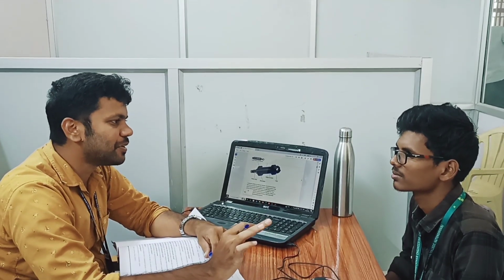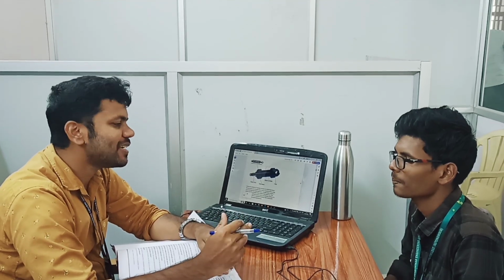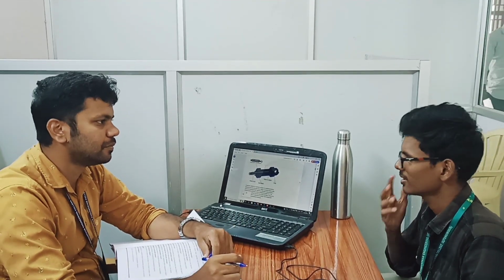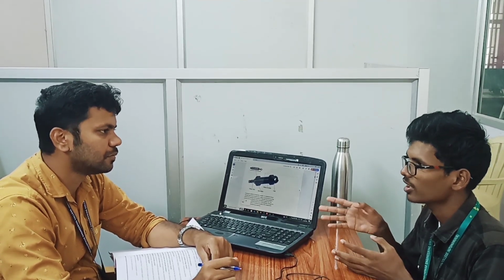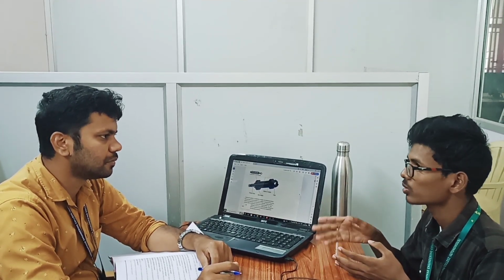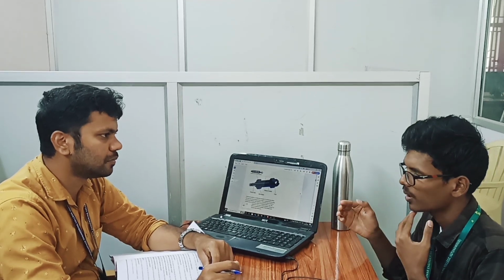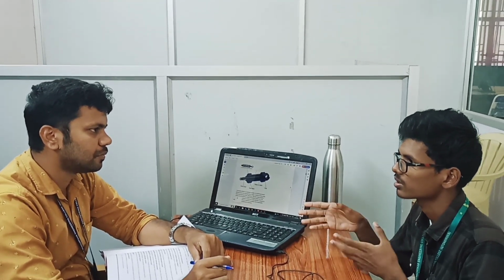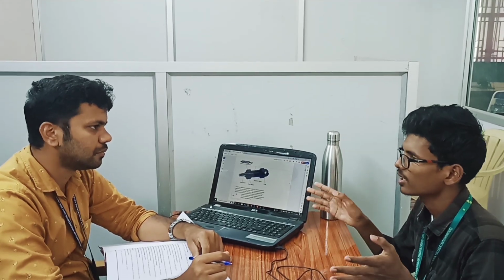Maudikanan, tell me what is a double acting cylinder? So a double acting cylinder is a pneumatic and hydraulic actuator, sir. It will receive pressure on both sides of the piston. So it will extend and return.